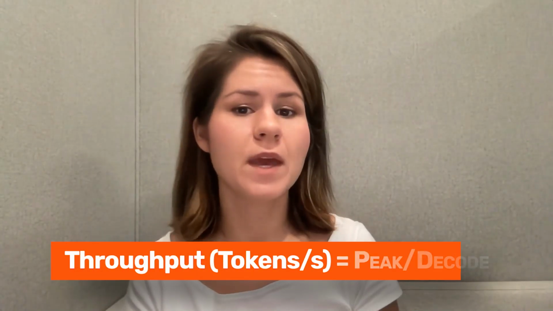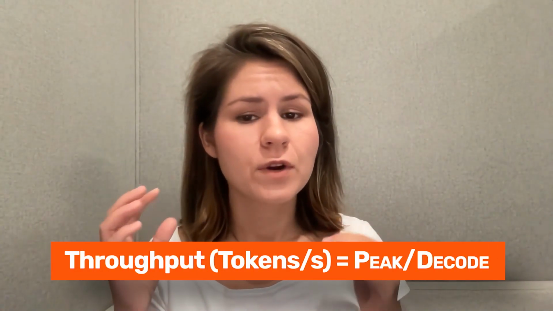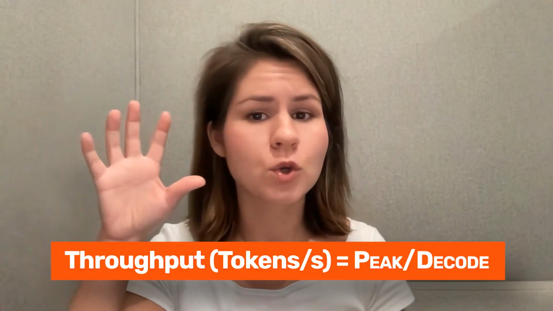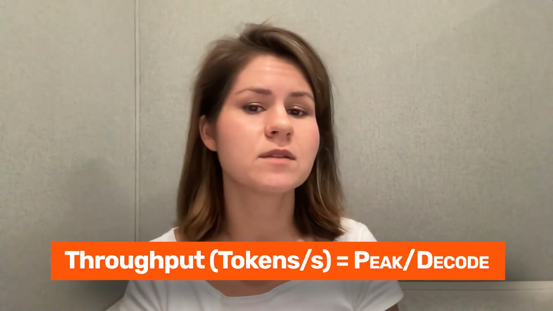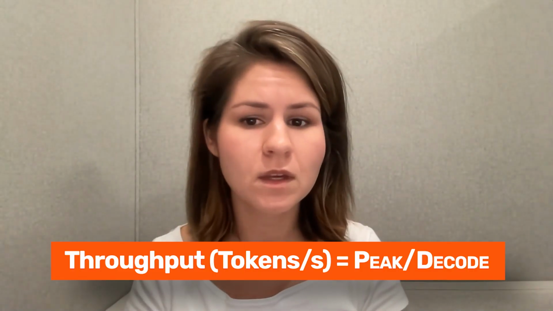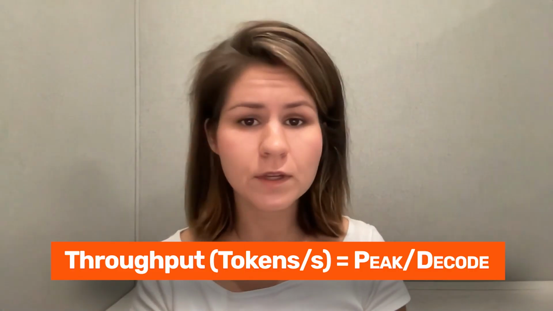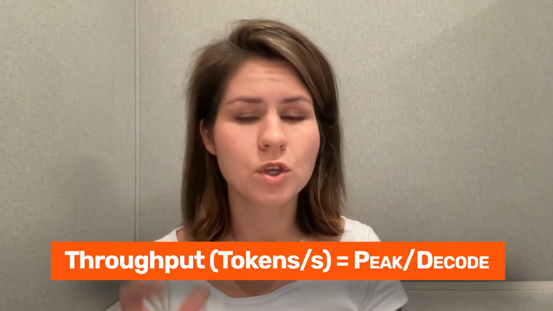In the compute-bound regime, most of your time is spent on actual compute, and thus throughput can be estimated as the fraction of peak flops that your device has. So for example, for H100, we can say 800 teraflops divided by the algorithmic flops we spend to generate one token.